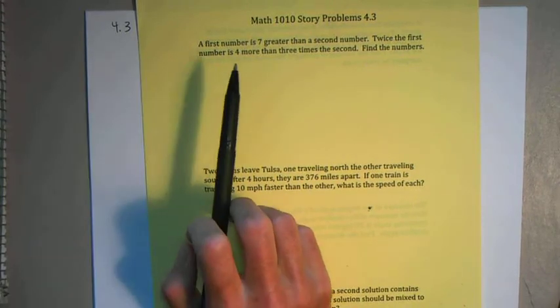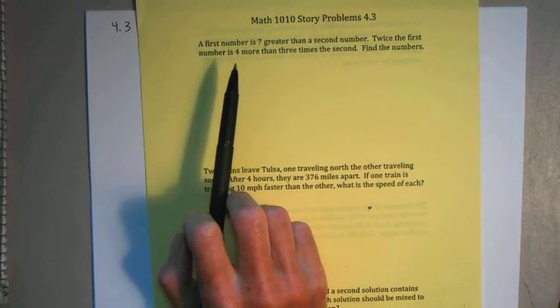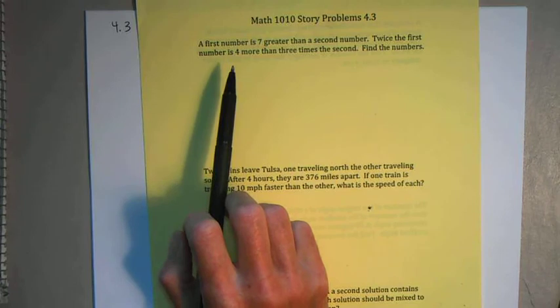4.3 is story problems that use these systems that we've been learning to solve. So it's kind of nice because you can see some really basic applications of the math that you've just been doing. So to start out with, this one is kind of simpler than you'll probably see on tests, but it kind of lets you put your foot in the door slowly.